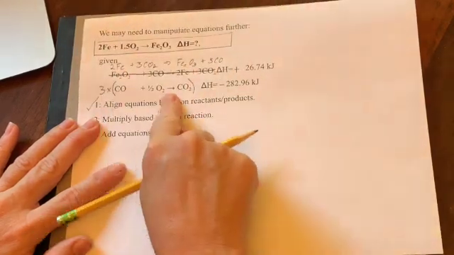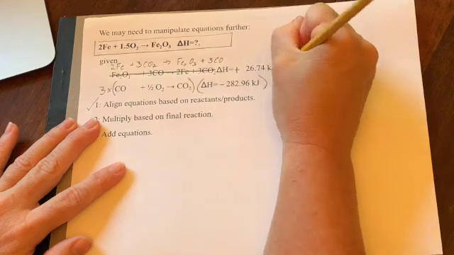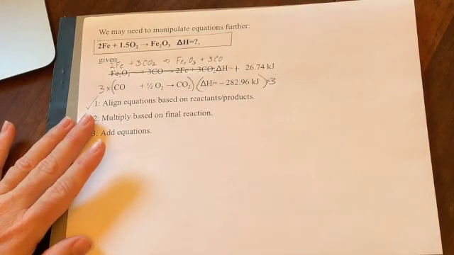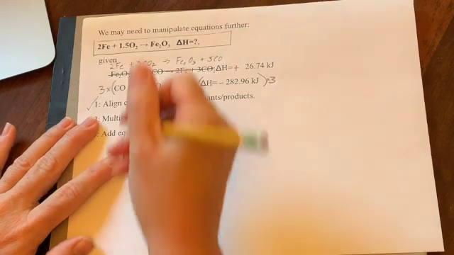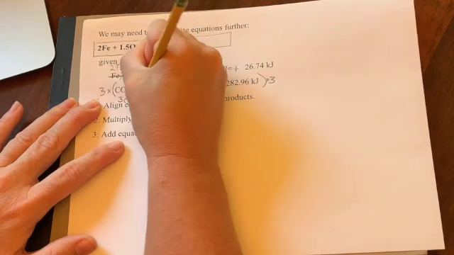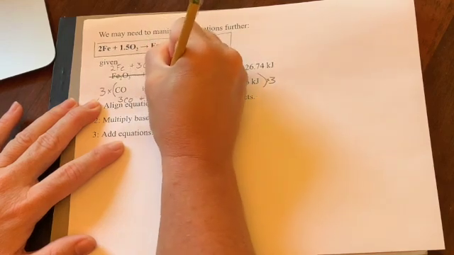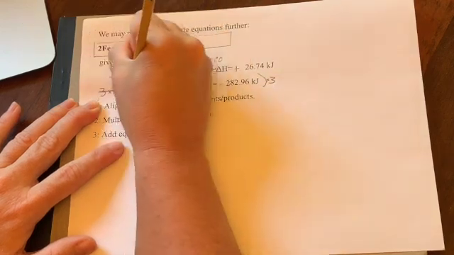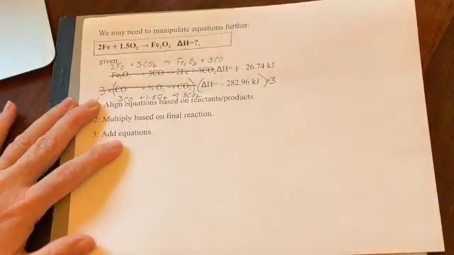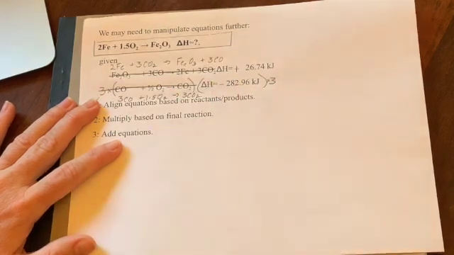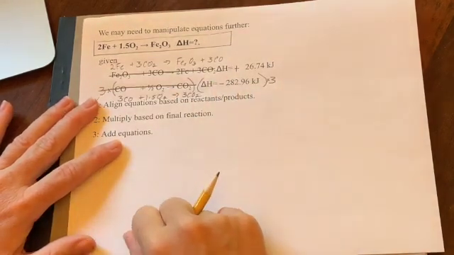But if you multiply the equation, you also have to multiply the delta H. Just realize that that is something you're going to have to do. So that now gives us 3CO plus 1.5 O2 yielding 3CO2. And remember, once you've done something, cross it off. I usually don't rewrite this. I just do this in my calculator as far as the delta H, but that's really up to you.